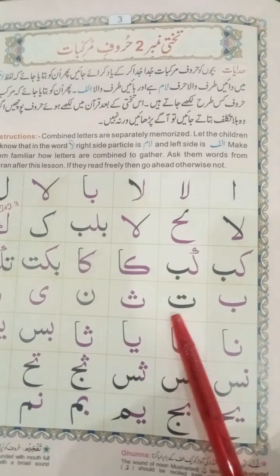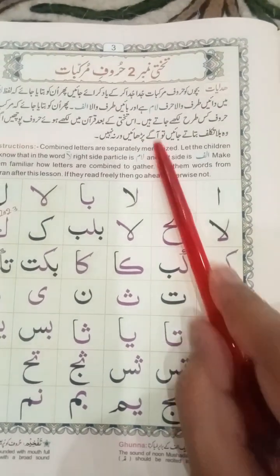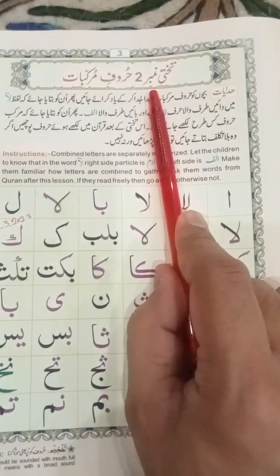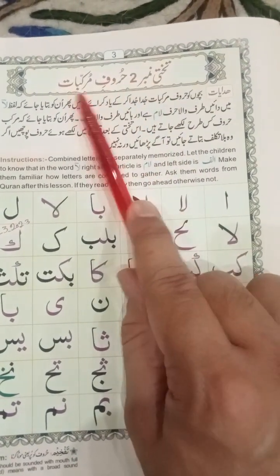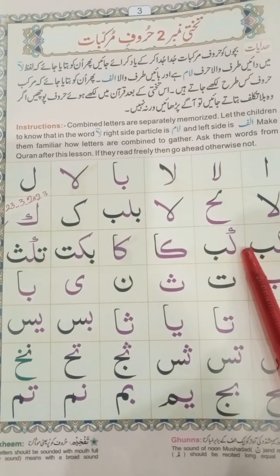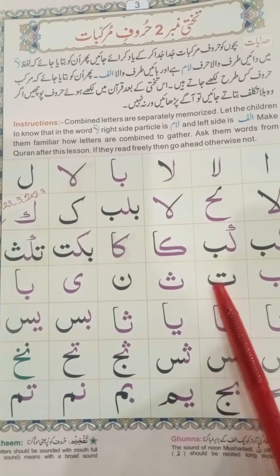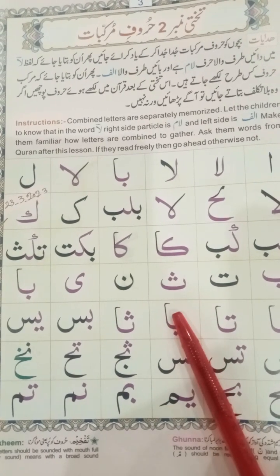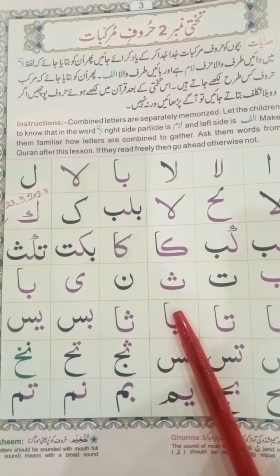So guys, now let us go and see what the lesson of today is. Yes, students, we are learning lesson number 2, connector letters, huruf murakkabat. We have discussed, pronounced, and learned the page I'm pointing out here.